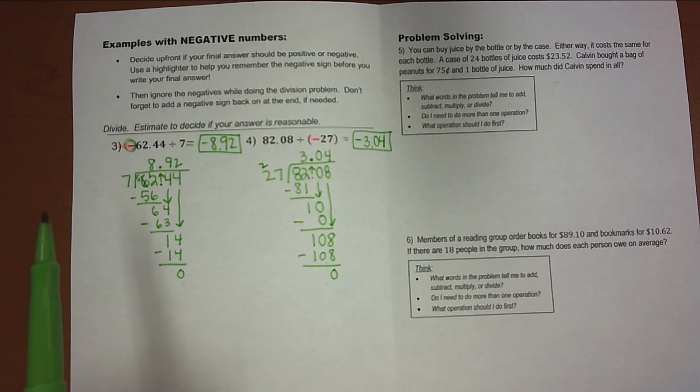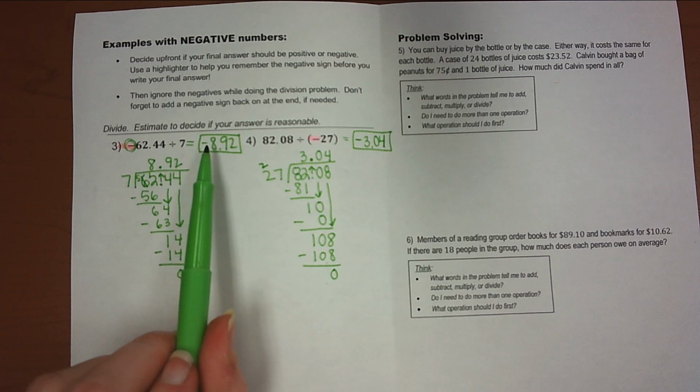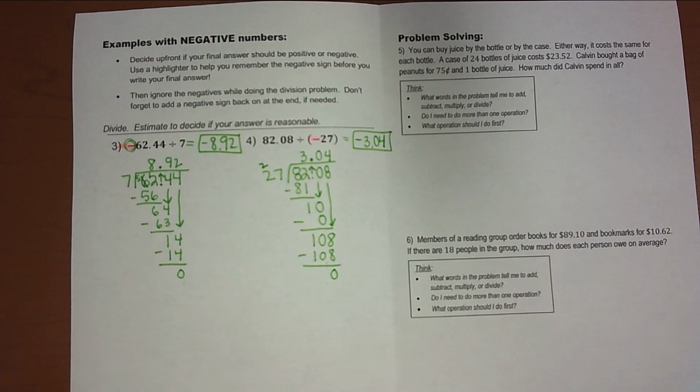So again, when we're dividing with negatives, just keep in mind that your answer needs to show the right sign, but otherwise we just ignore it and divide and use our long division skills as we normally do.